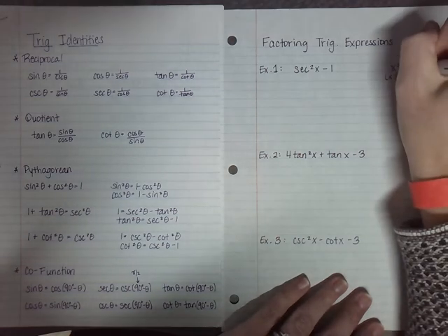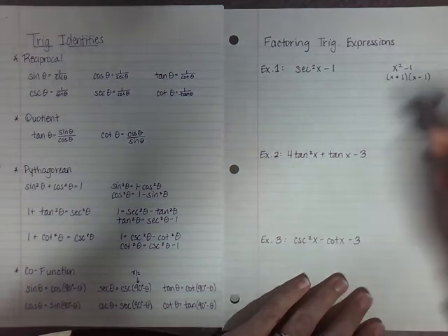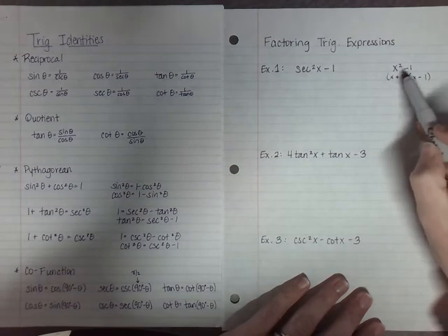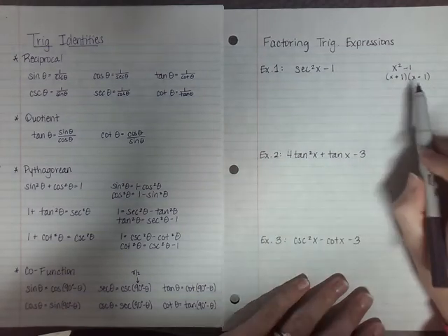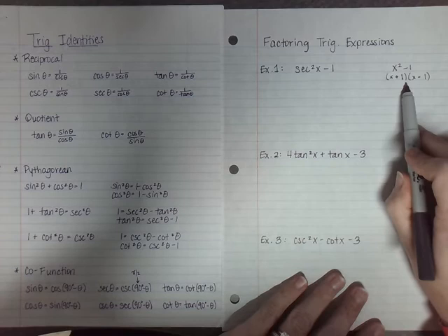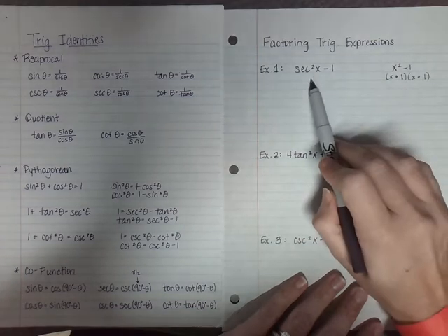And then you make a positive and a negative, and then if you were to FOIL that back out, you're going to get what you initially started with. So that's how an expression like this would factor. That means that's how this one's going to factor as well.